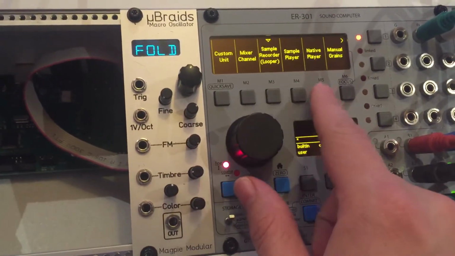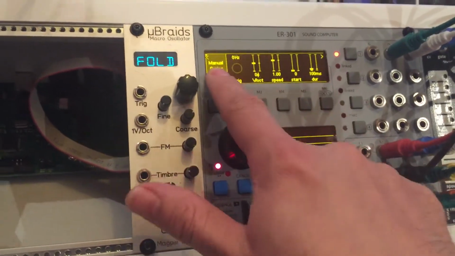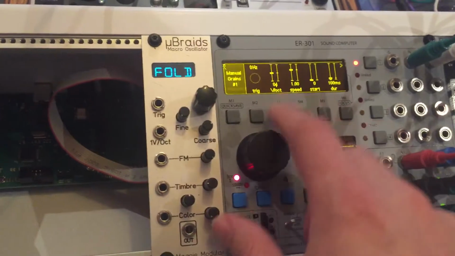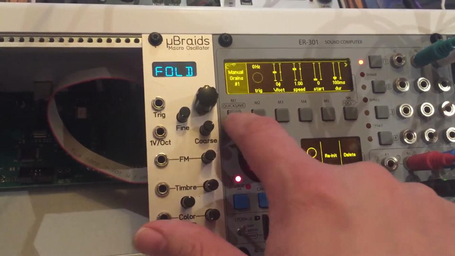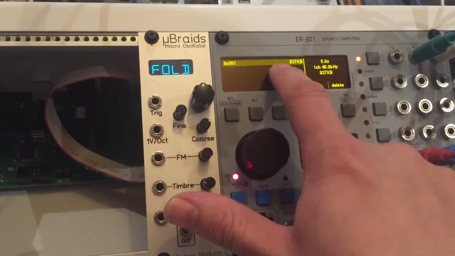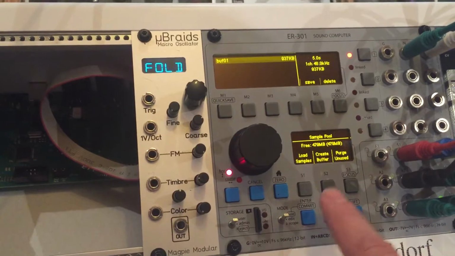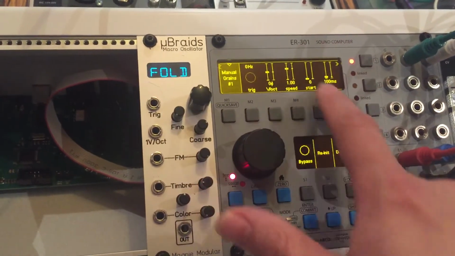I'm going to insert a manual grains. It doesn't have to be right after that. This could technically be anywhere in the system because what we're going to do is assign this grains that same sample buffer. So there's that buffer. It's the only thing in the sample pool, so I'll just hit enter. And now we have it committed.